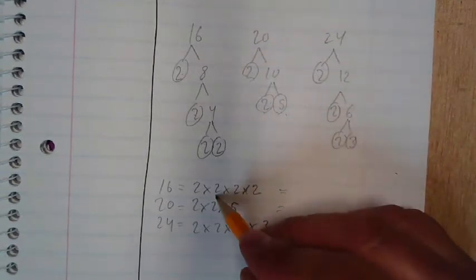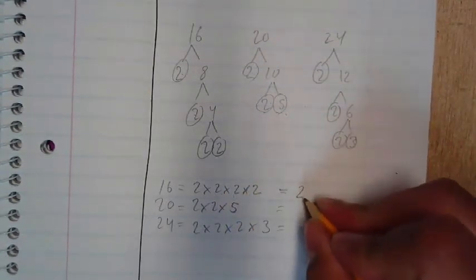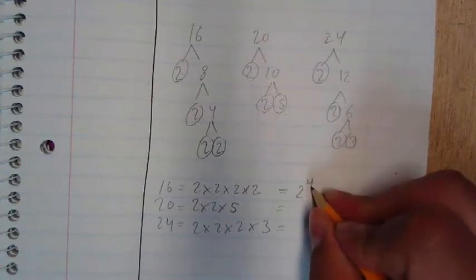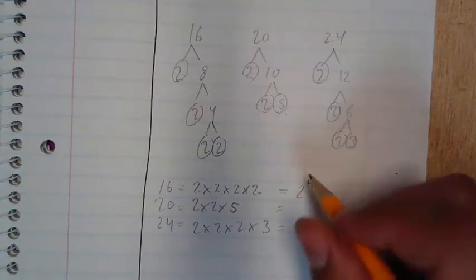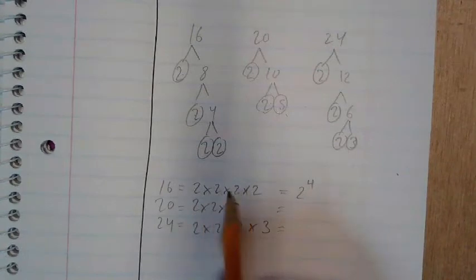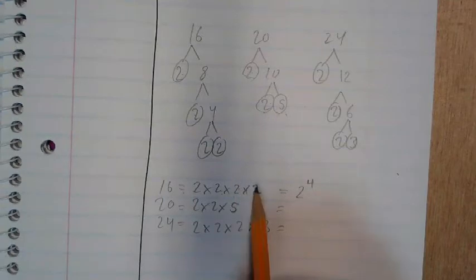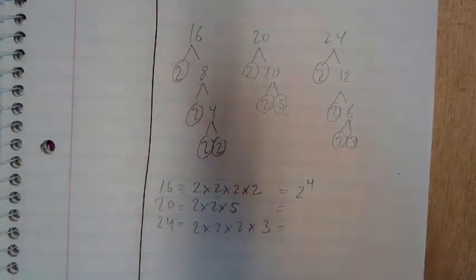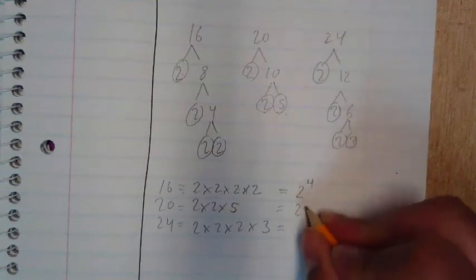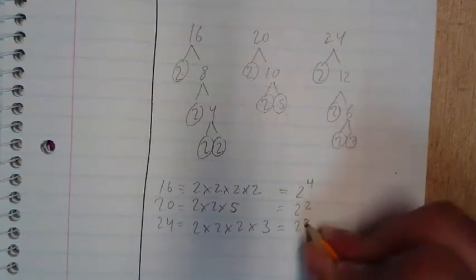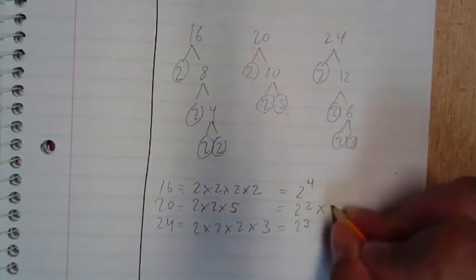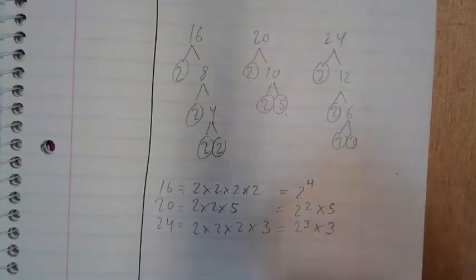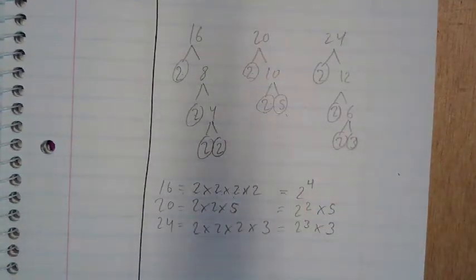All right, I have 2 times 2 times 2 times 2. That would be 2 as the base, and the exponent would be 4. That means I'm multiplying the 2 4 times. By the way, this is not 8. Don't think it's 8. It's 2 times 2, 2 groups of 2 is 4. 4 groups of 2 is 8. 8 groups of 2 is 16. And this is 2 squared, and then this would be 2 to the 3rd power. Then you have a 5 here as a factor, then you have 3 as a factor.